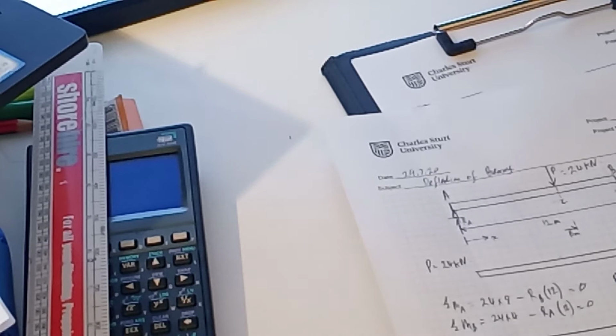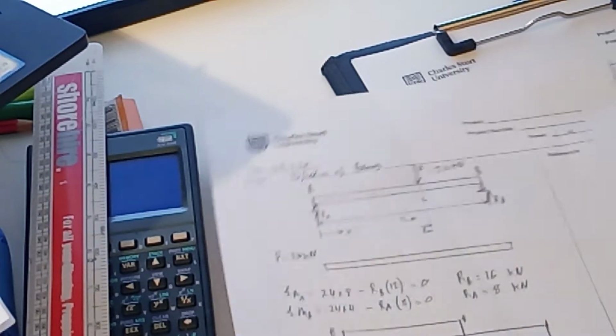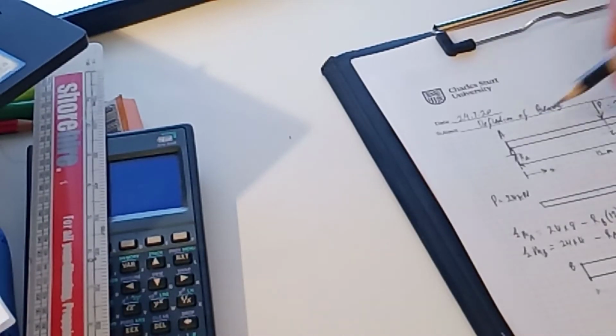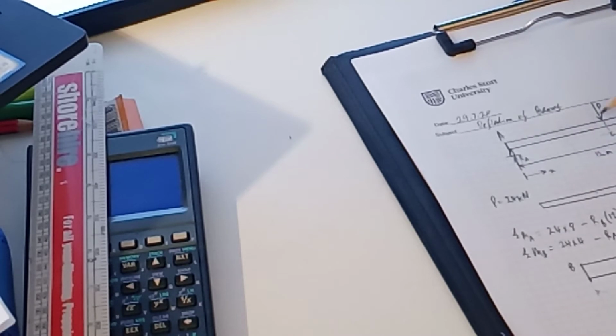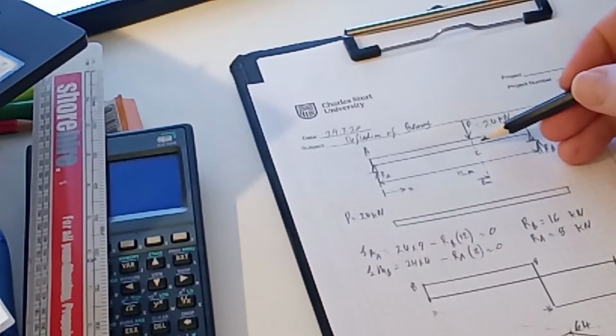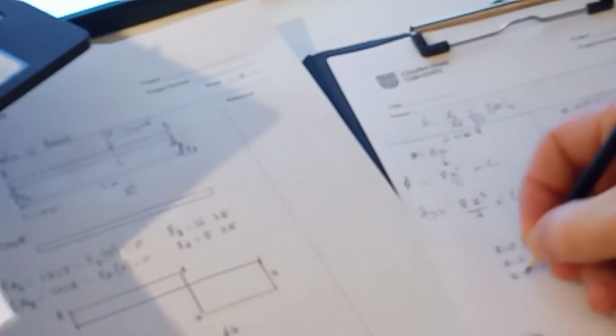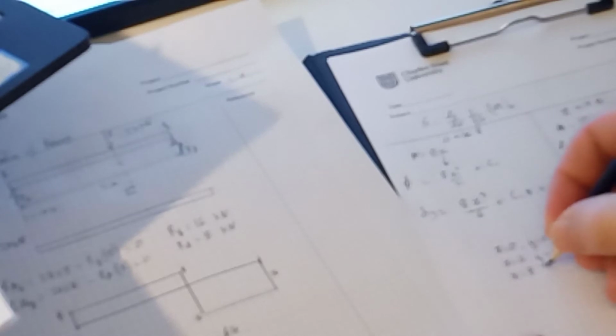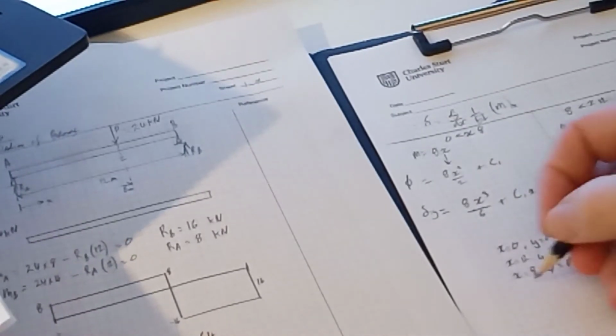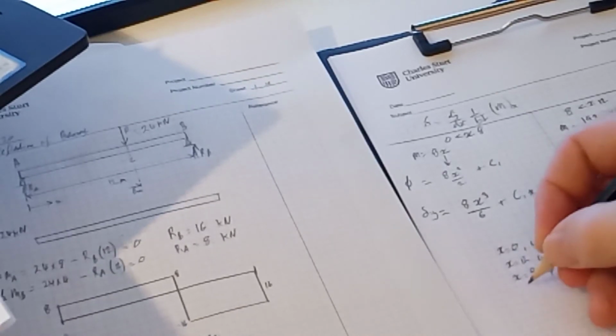For the other boundary conditions, we have to look at what happens with the beam. When x equals 8, the slopes are going to be equal, so theta equals theta.